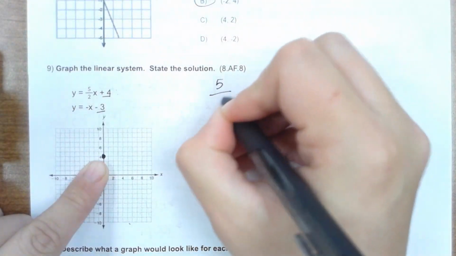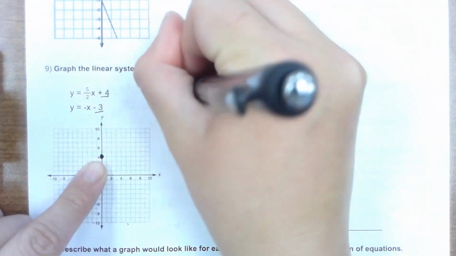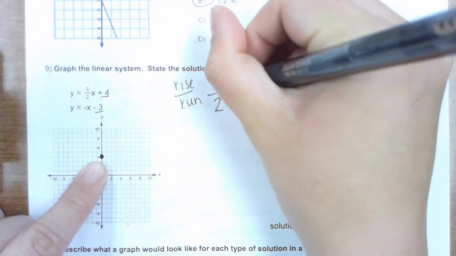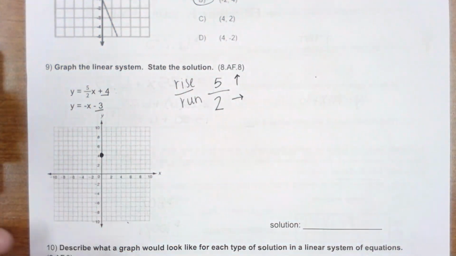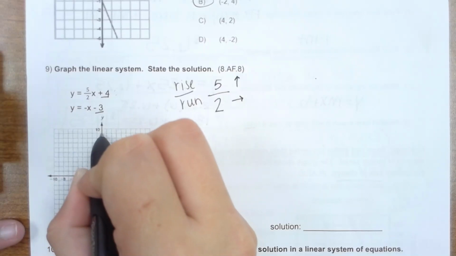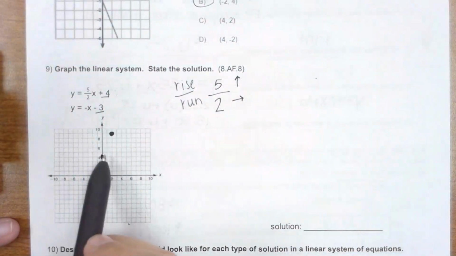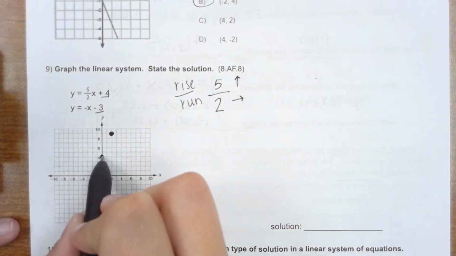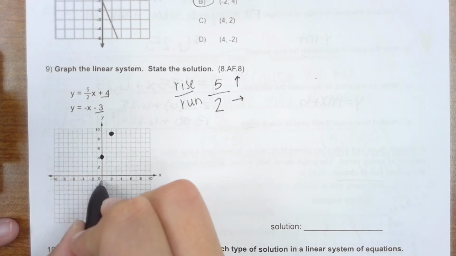So if my slope is 5 over 2, as we know, slope is rise over run. So I'm going to keep rising 5 and keep running 2. So from here, I'm going to rise 5, so 1, 2, 3, 4, 5, and then run 2. And then I can also go backwards here. So instead of going up 5, right 2, I could go down 5 and then left 2.